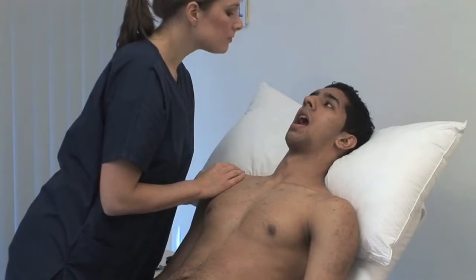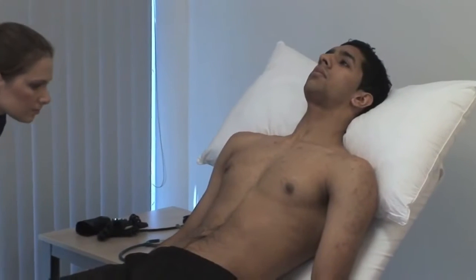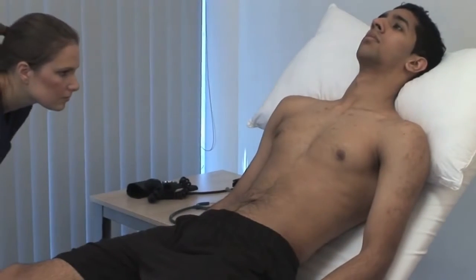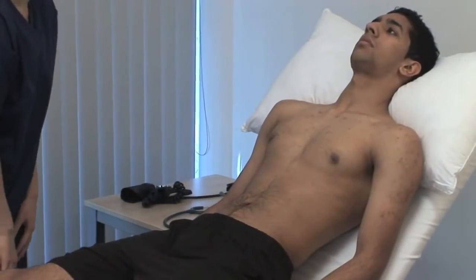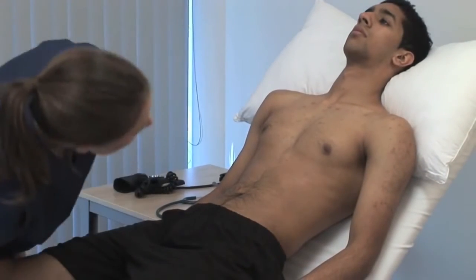Could you open your mouth for me? And lift up your tongue. In the mouth, look for central cyanosis and dental caries. Thank you. Inspect the precordium with the patient sitting at 45 degrees and the shoulders horizontal. Look for surgical scars, visible pulsations and chest deformity.